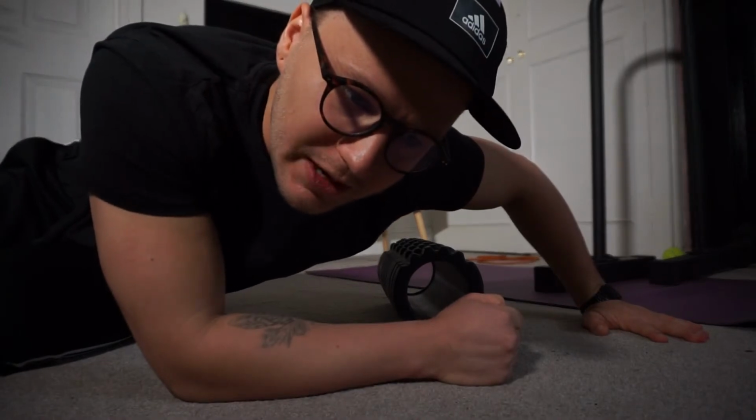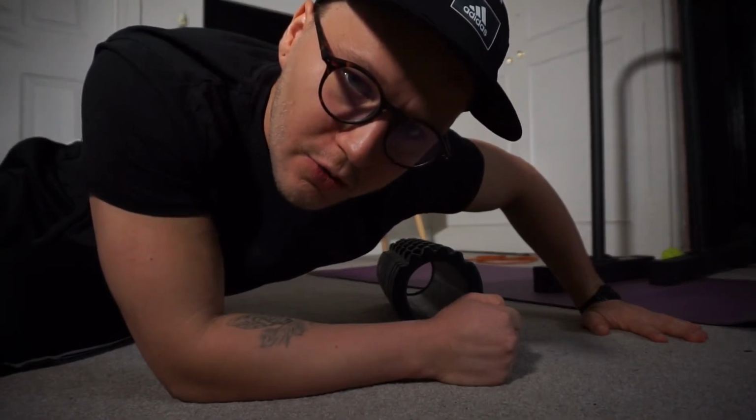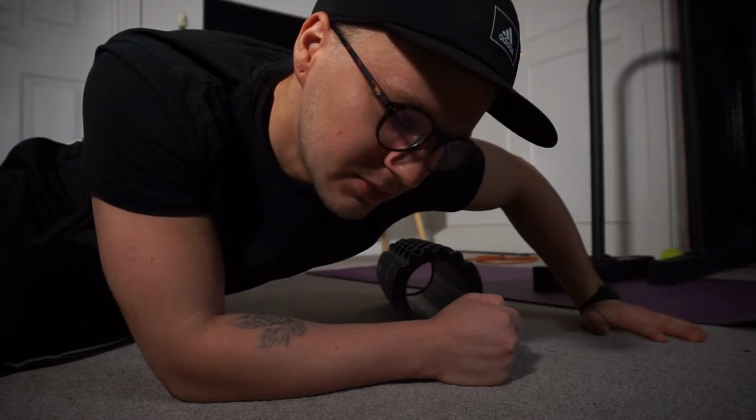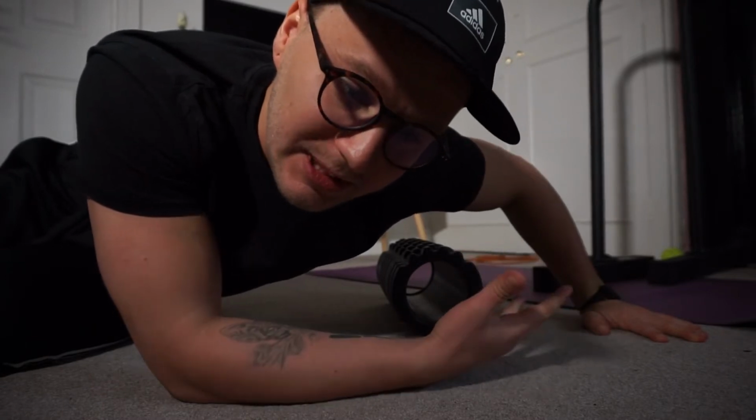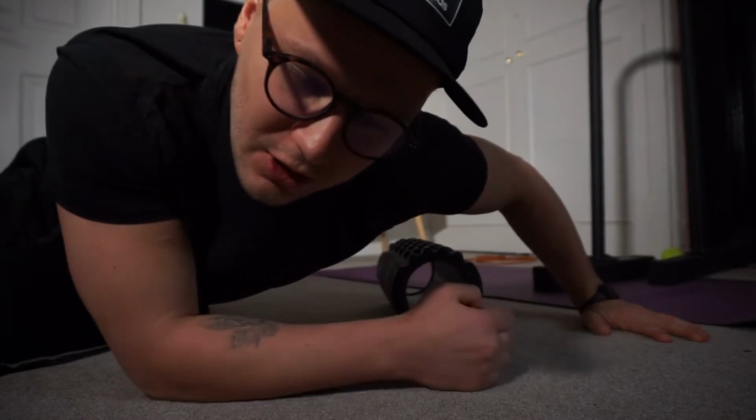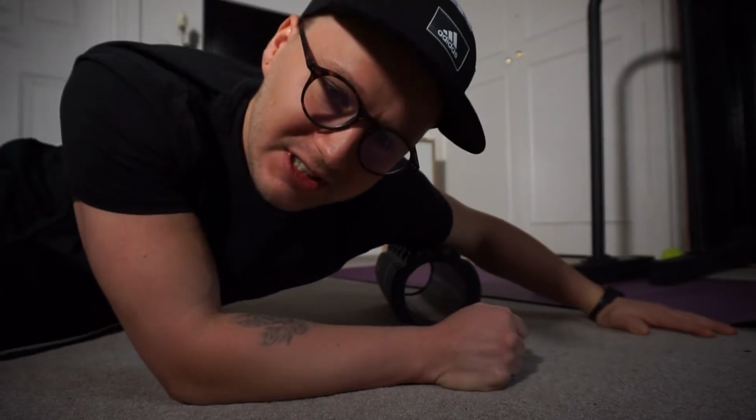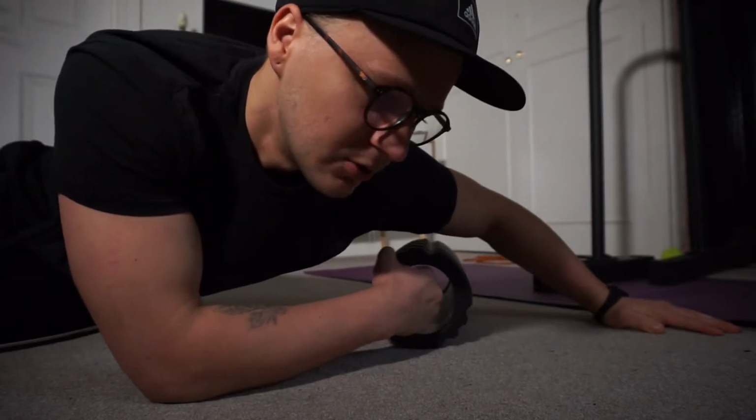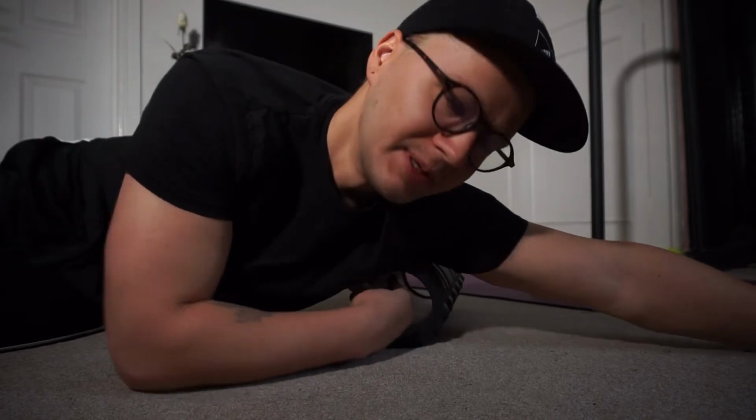Right, so one simple way to improve your overhead mobility, strength and stability is first to unglue and release whatever is excessively tight. So which muscles are overworking for stability?